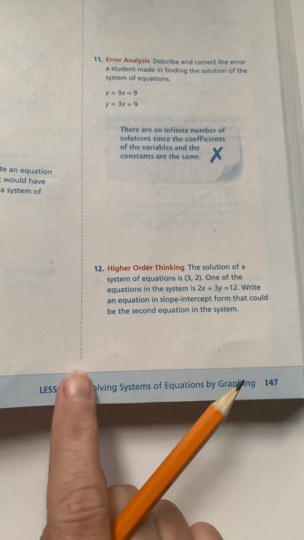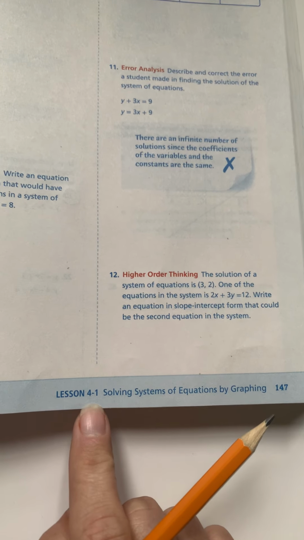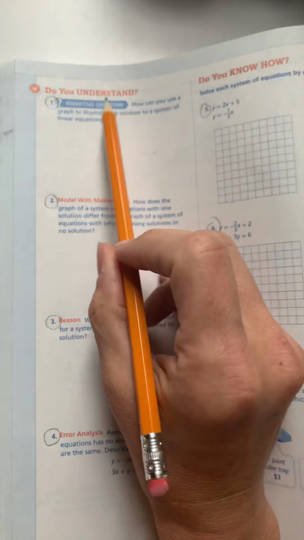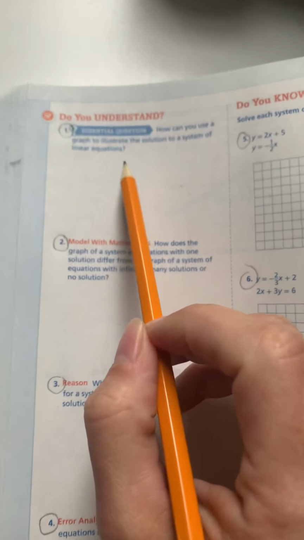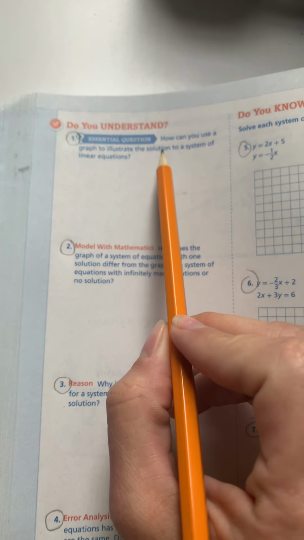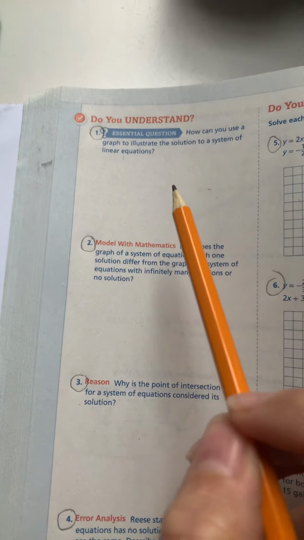Today I'm going to do lesson 4.1, solving systems of equations by graphing. I kind of like this whole first page because of these essential questions. It says, how can you use a graph to illustrate the solution to a system of linear equations?